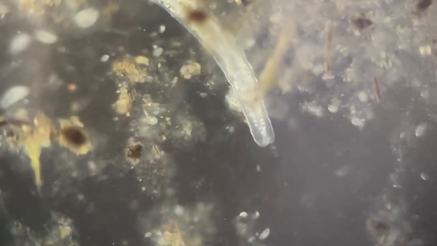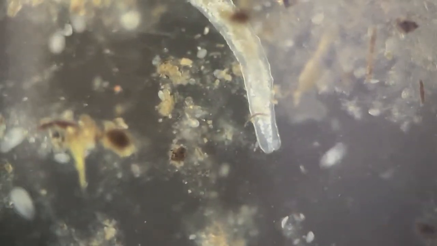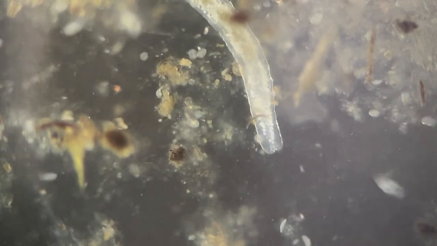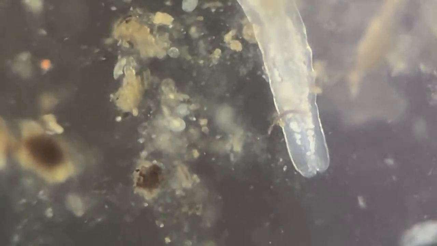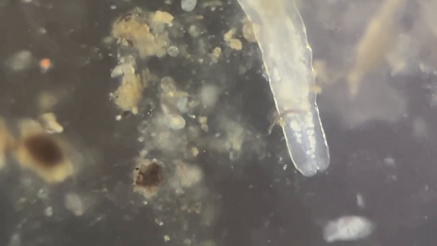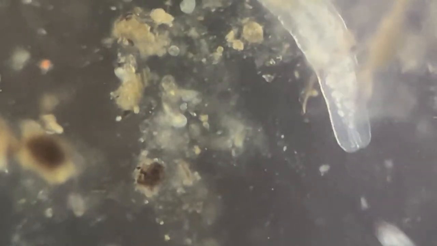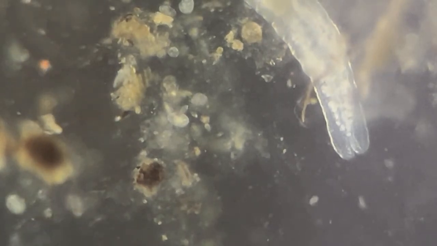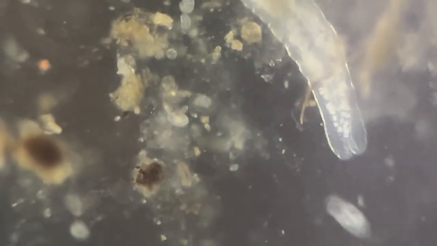Okay, let me show you the eggs in this creature. Probably you can make out the outlines of this little worm, and you can see the peristaltic movement within the body. Okay, let's go for a higher magnification here to see something more.